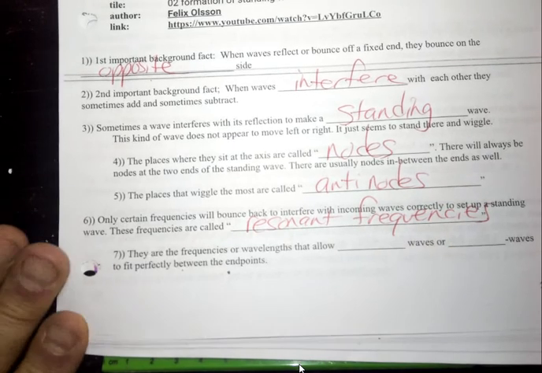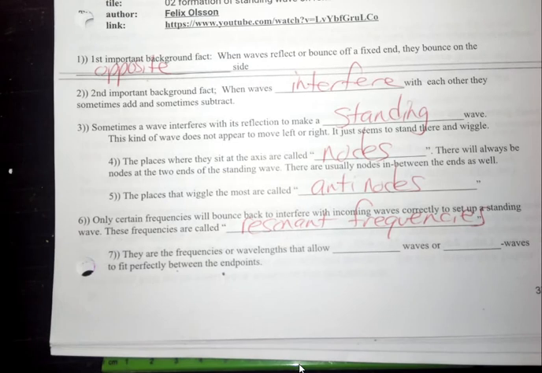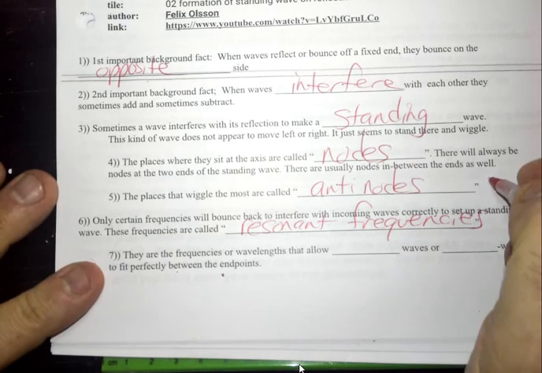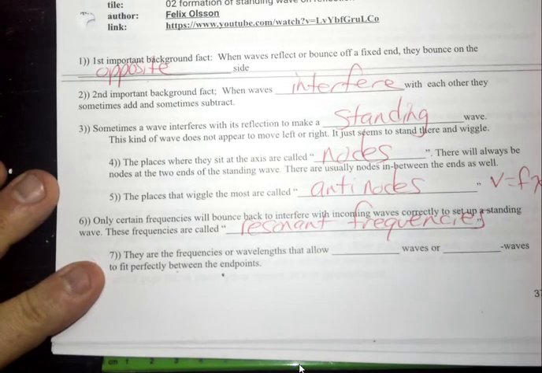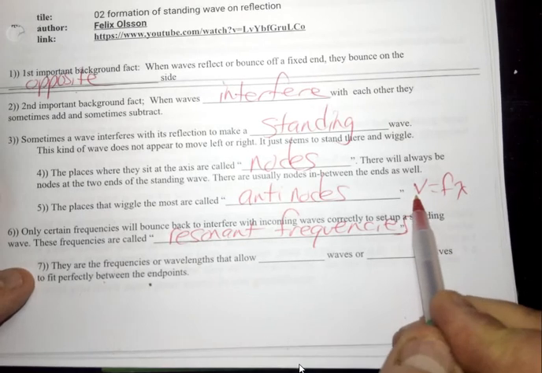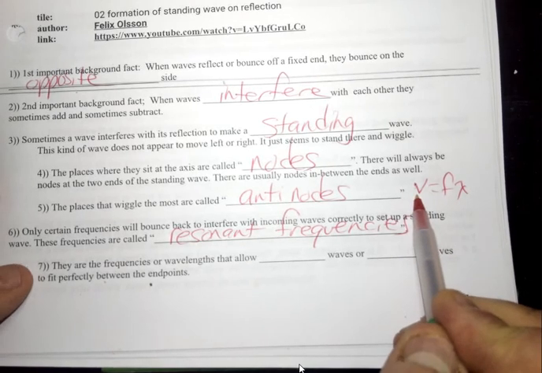Now, since the slinky has a certain tightness, it's going to have a certain speed, a certain velocity of waves going through it. It doesn't matter how hard you shake it, how fast you shake it, the waves are going to move at the exact same velocity. We had the equation v equals f lambda. So it always has the same velocity.